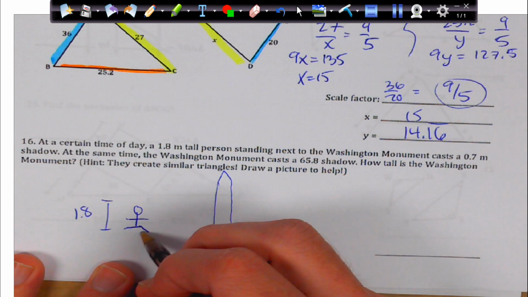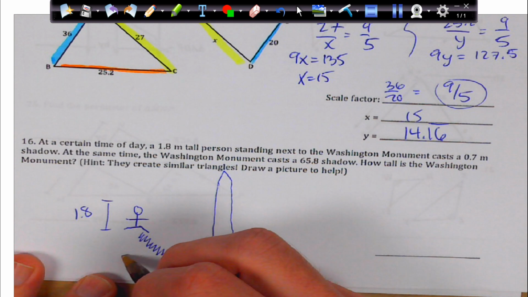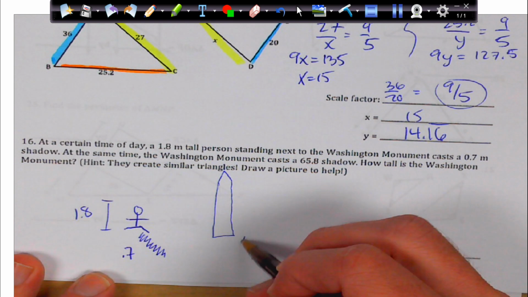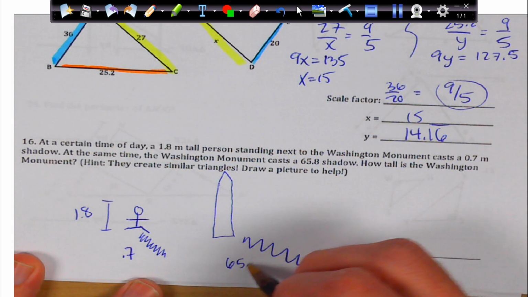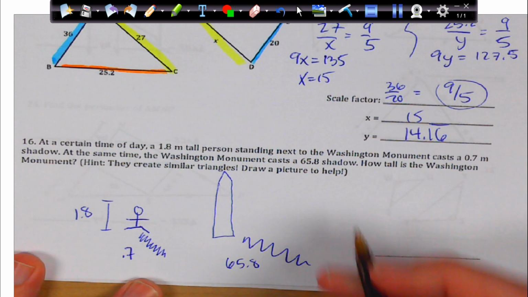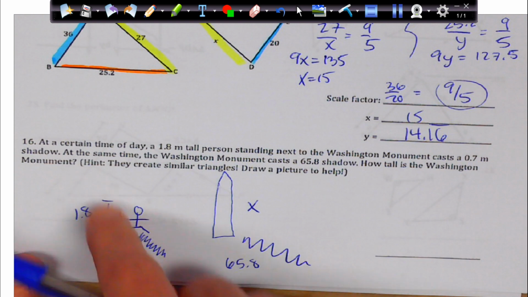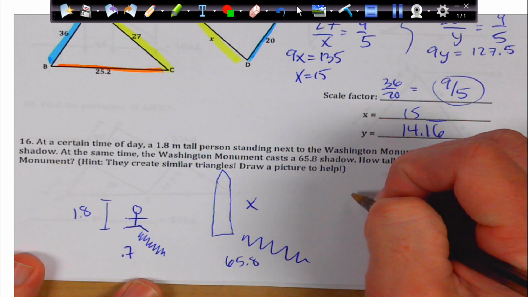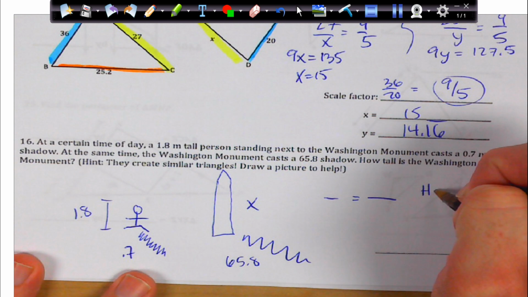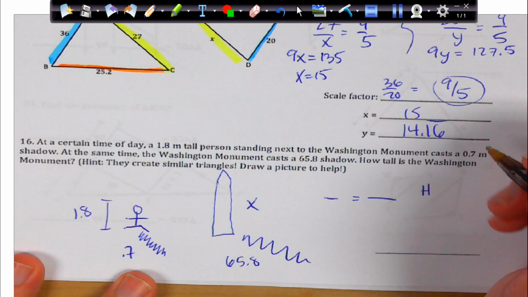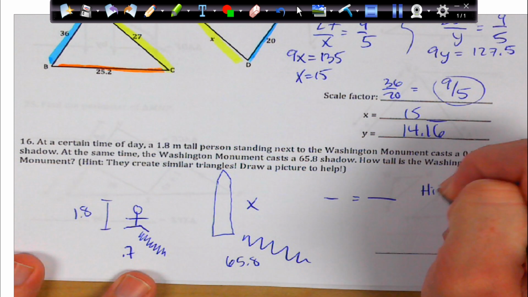At the same time, the Washington Monument casts a longer shadow. So this guy's got a shadow, we'll just call it, that's what the shadow looks like, 0.7, but the obelisk, or the monument, has a shadow of 65.8. How tall is the Washington Monument? X. Well, we can see we kind of have like a proportion for us to set up, right? We have maybe, we could say like height next to, I don't know, shadow or something like that.